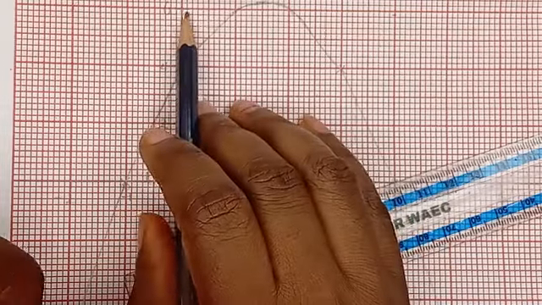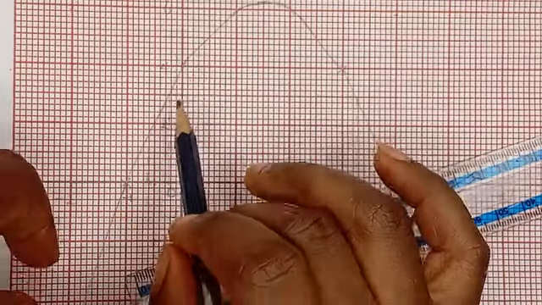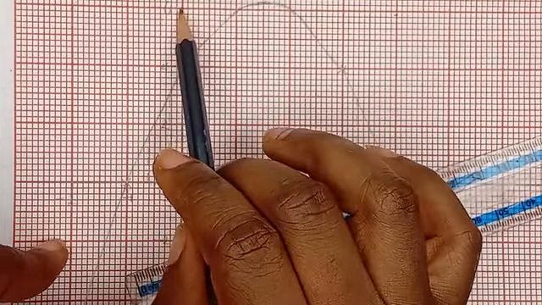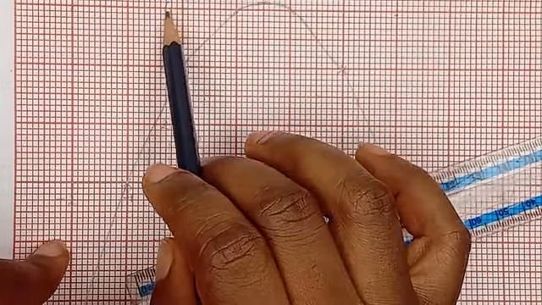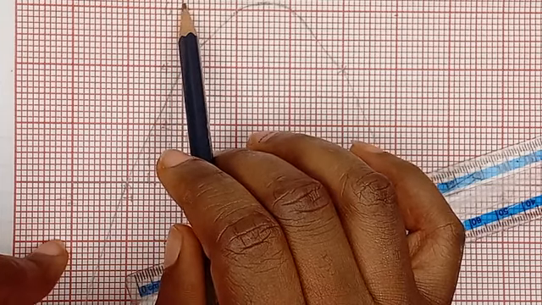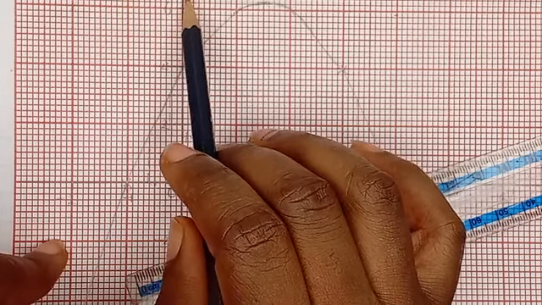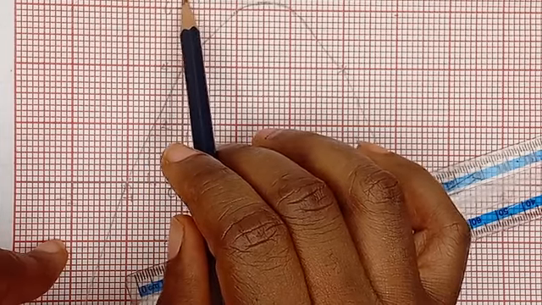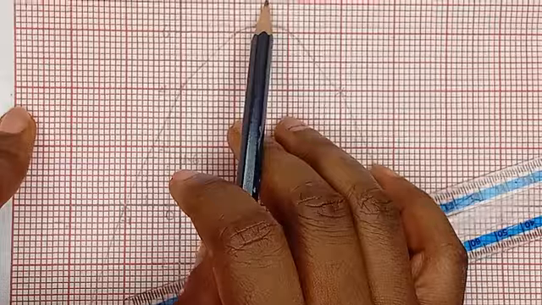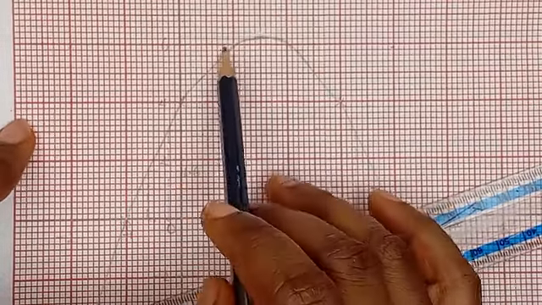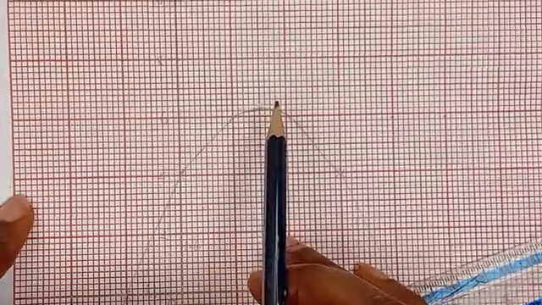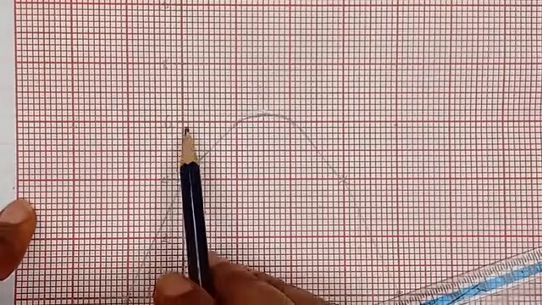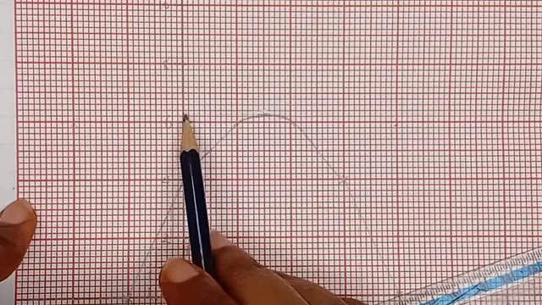We can see that this point is 6. Remember that on the y-axis, we are counting in 0.2s for each of these small boxes. So this is 6.2. It's not up to half of the line. If you look at it very well, it's not up to half of this line.